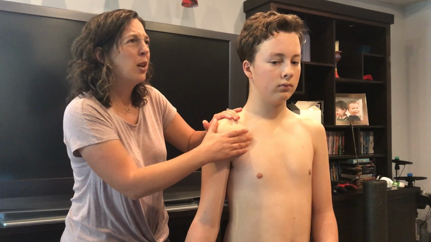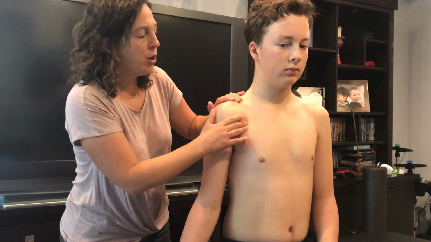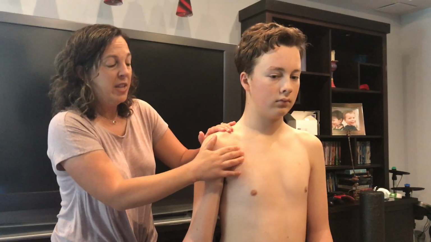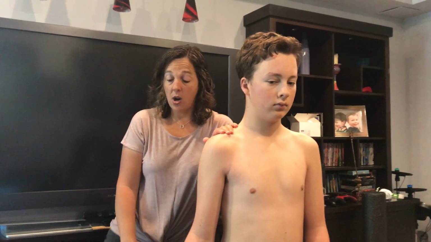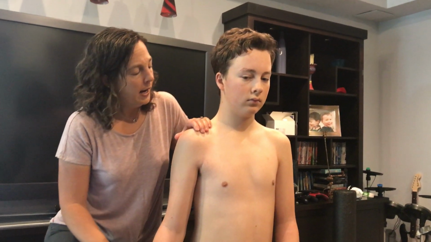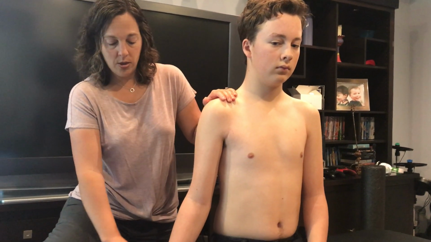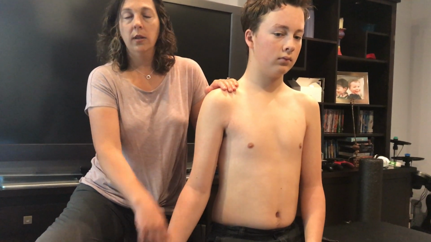They have tenderness over their pec minor area, perhaps palpating over this area irritates or causes their symptoms in their arm. We're going to do something called Adson's test for thoracic outlet syndrome. So what I'm going to be monitoring, or let me refresh.